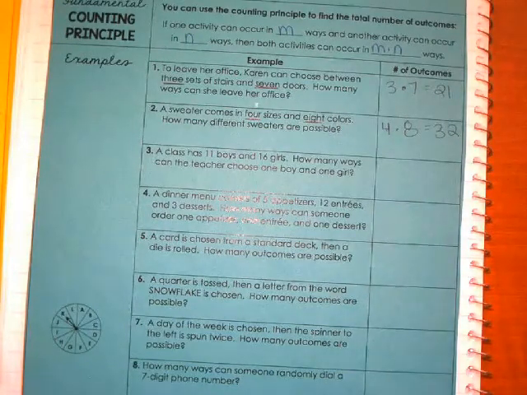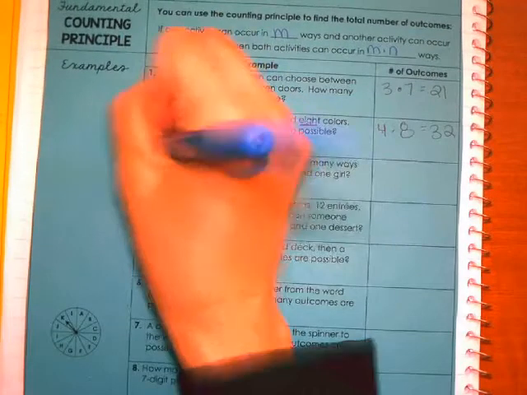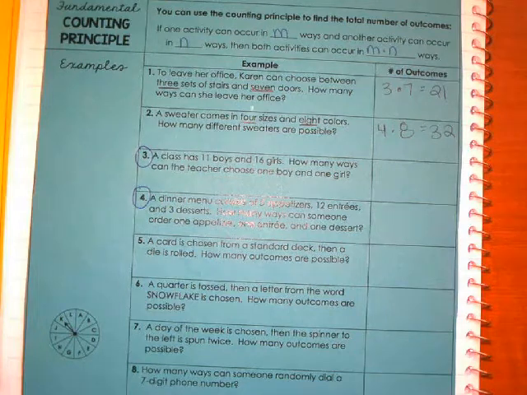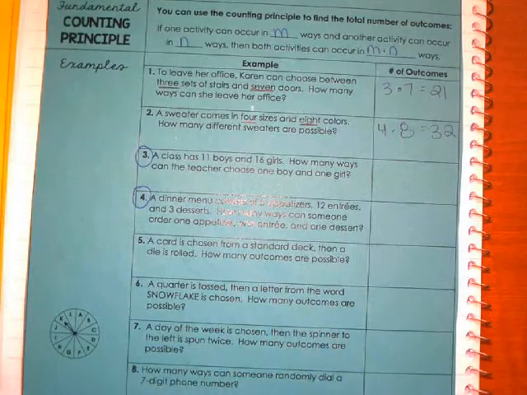Okay, hopefully that made sense. I'm going to have you guys do 3 and 4 on your own, and then you will take those and check those in with the sub to make sure you did them correctly. Okay, we're going to do number 5 together.